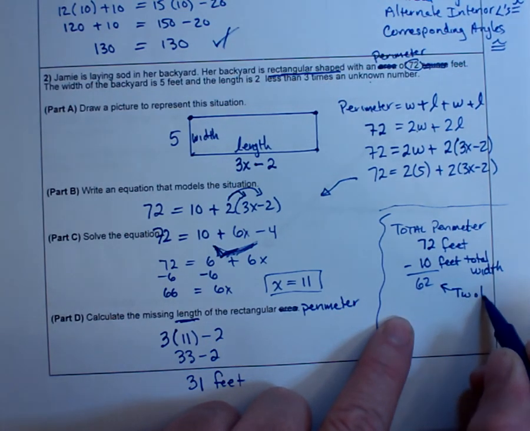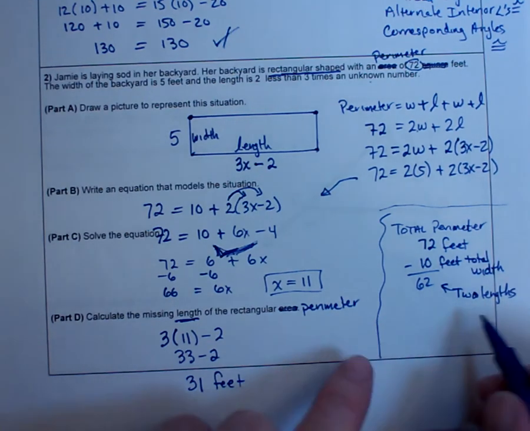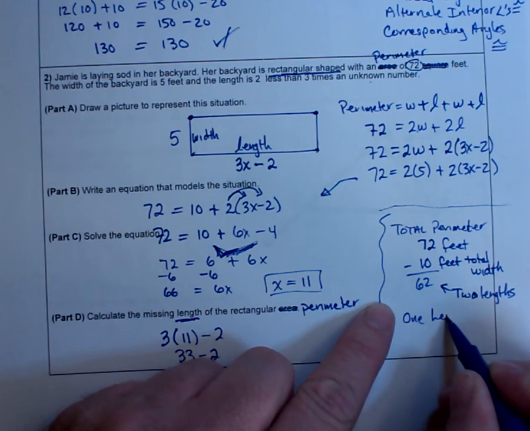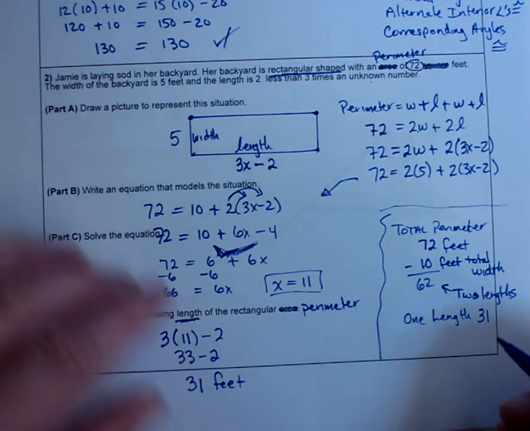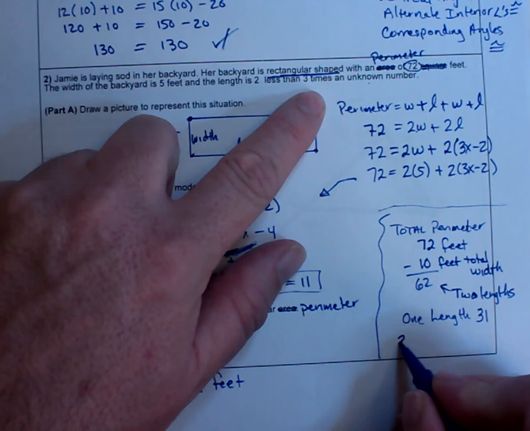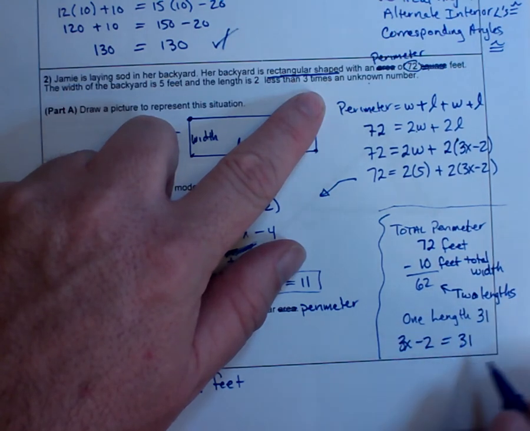Two lengths equals 62. So you know that one length has to be 31. And then you could start thinking backwards again. Well, you know that one length is 3x minus 2, which would be equal to 31.